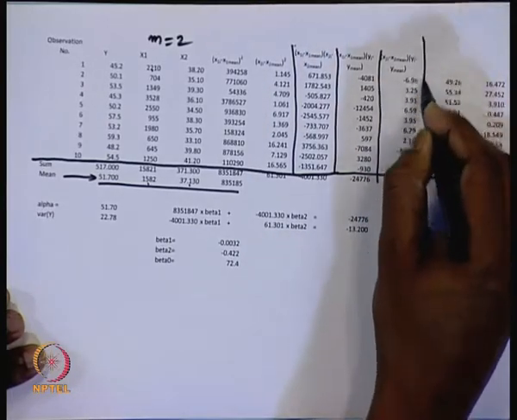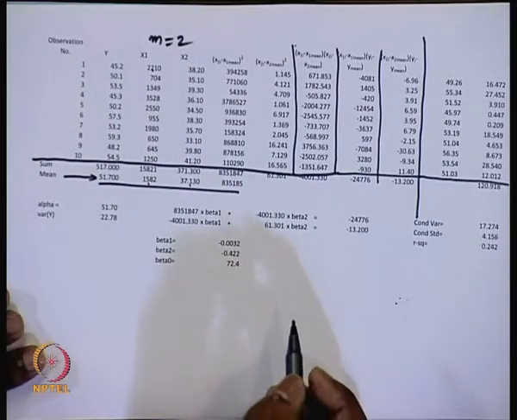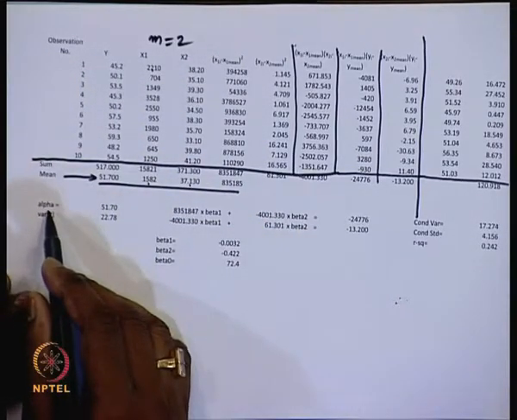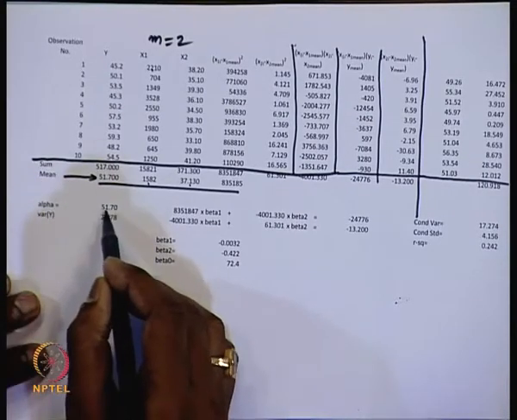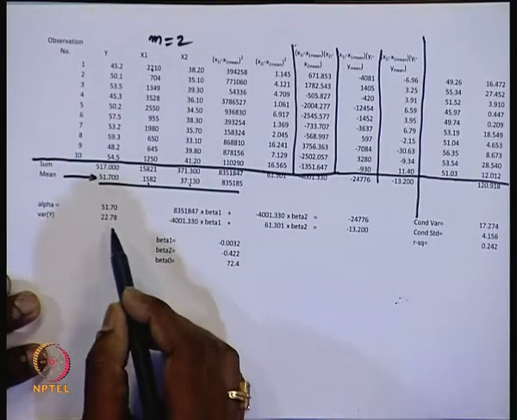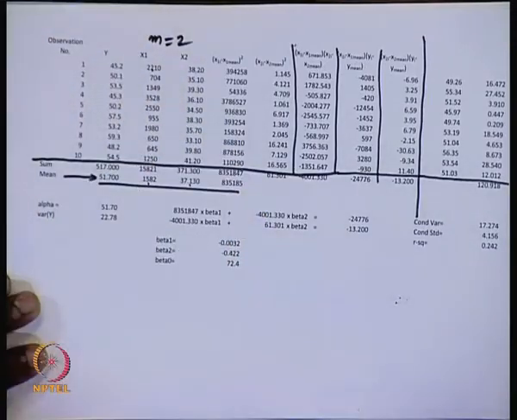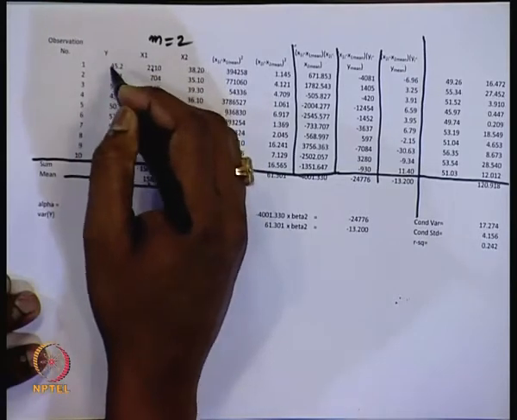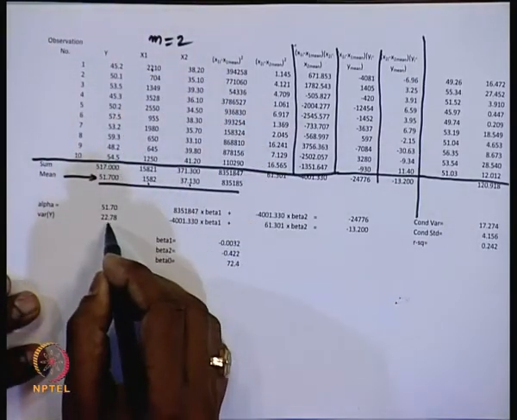Up to this we can just calculate directly based on the data that we have, and then you know that the estimate of alpha is equal to y mean. This is directly the 51.7 that we have seen for the mean of y. Now, the variance of y we can also calculate from the sample estimate that we discussed earlier, and you will get 22.78.